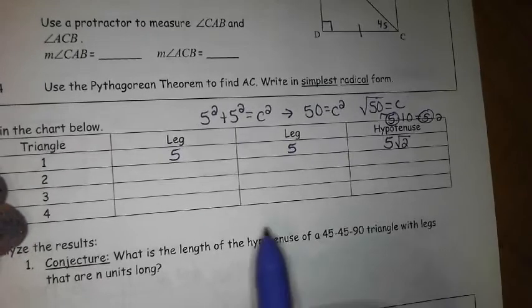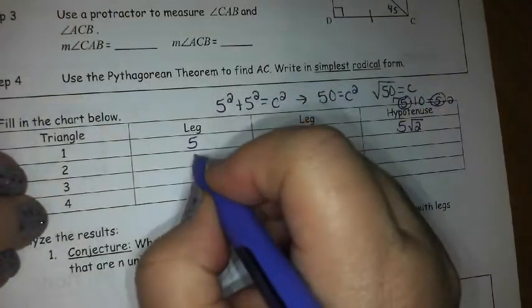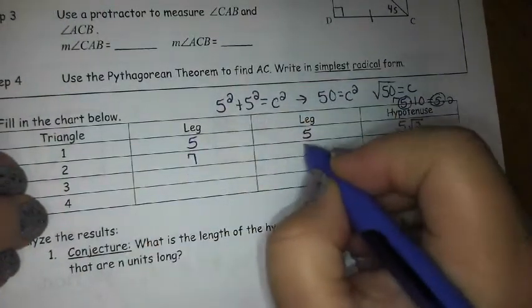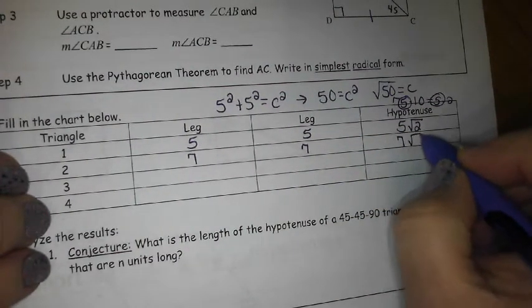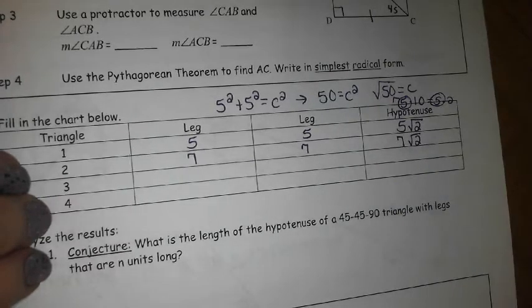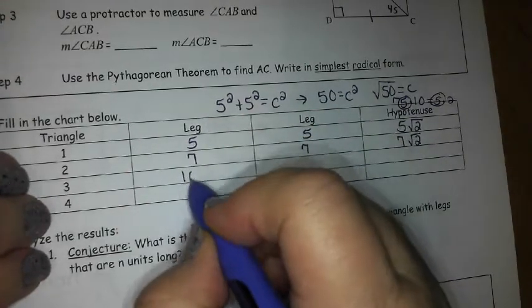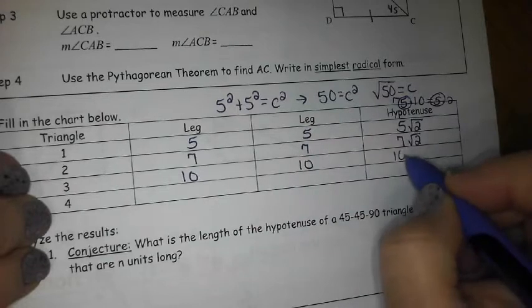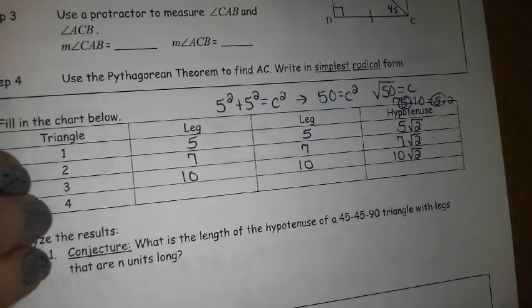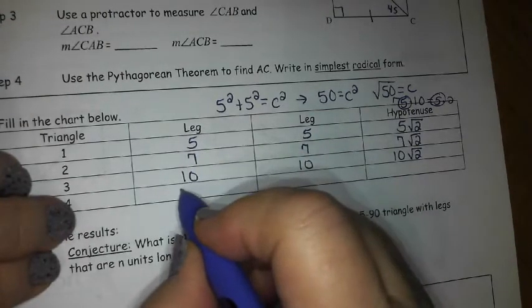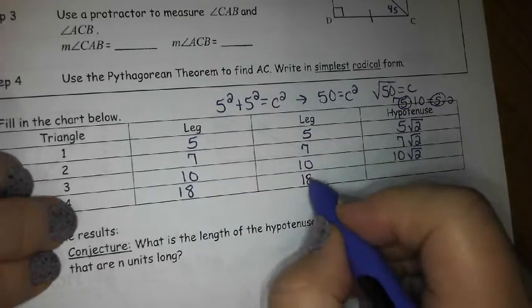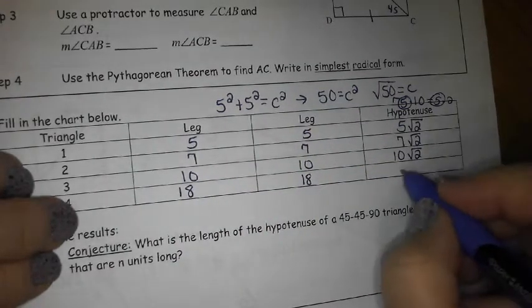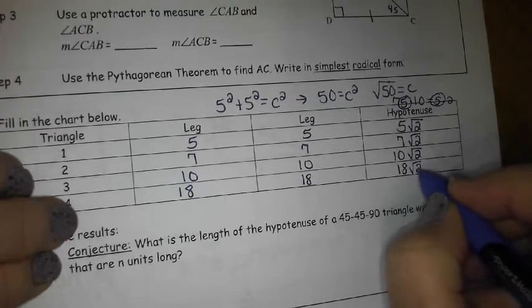Now ideally in your groups everybody would pick a different number, so let's say someone else picked 7. And they did the Pythagorean theorem and found out their hypotenuse was 7 times the square root of 2. And the next person might have picked 10, and guess what? Their hypotenuse would be 10 root 2. And another person, maybe they just wanted to be different and picked 18. Well, guess what their hypotenuse is going to be? 18 times the square root of 2.